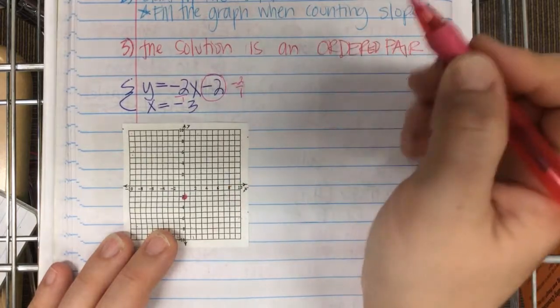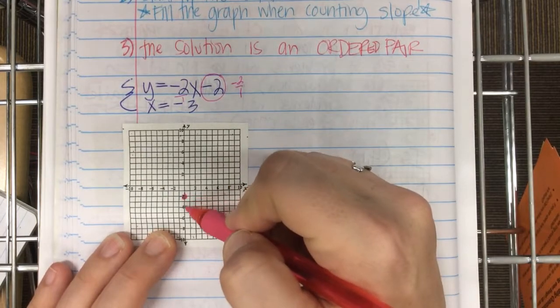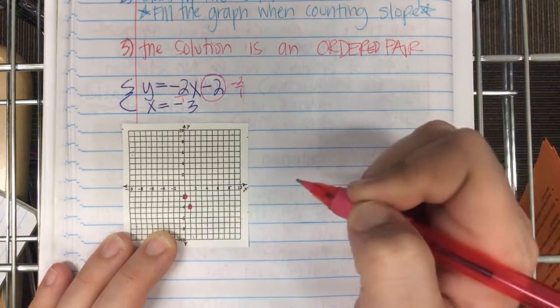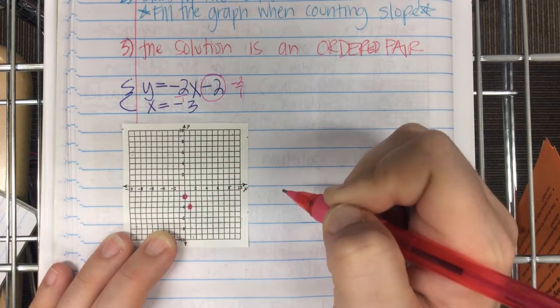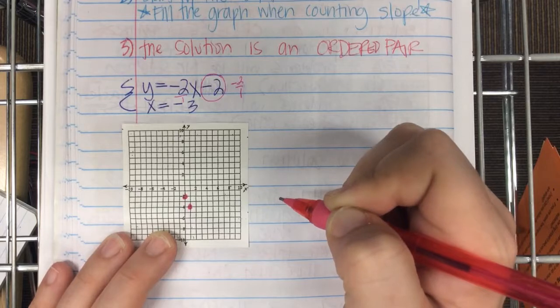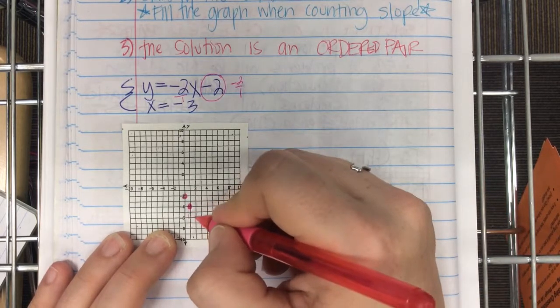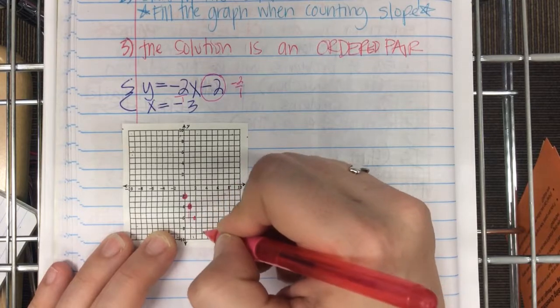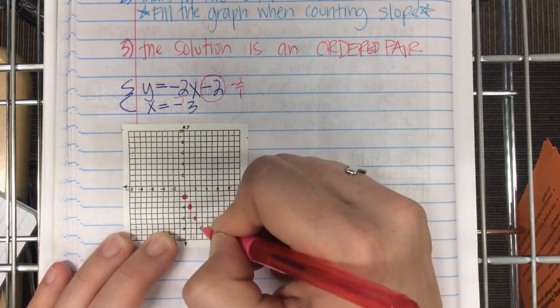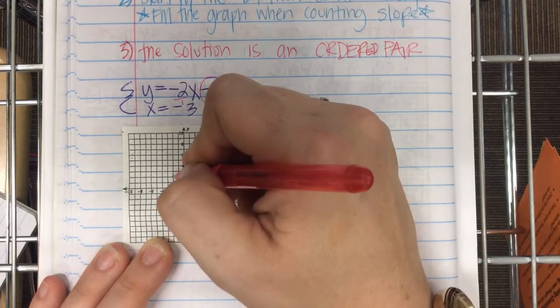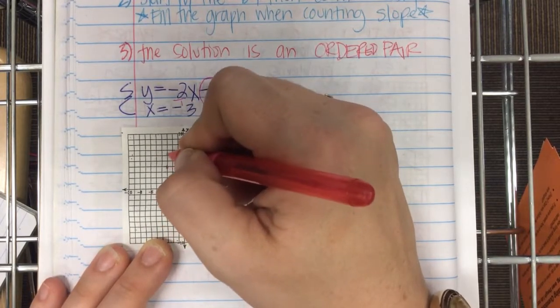Negative 2 over 1 means down 2, over 1. It's not negative, because if it was negative, it would be a positive. Down 2 over 1, down 2 over 1. I want to put as many dots as I possibly can. You'll see why in a second.